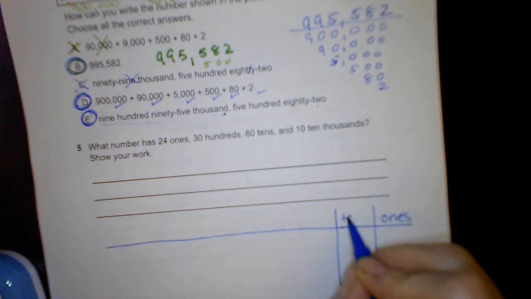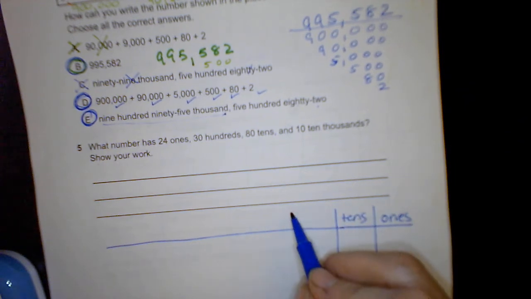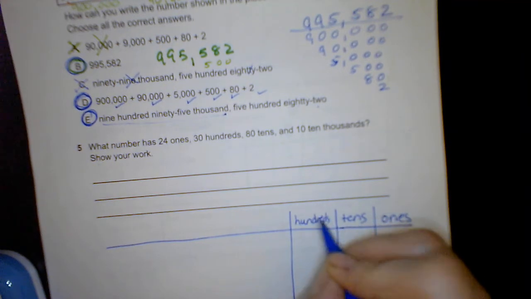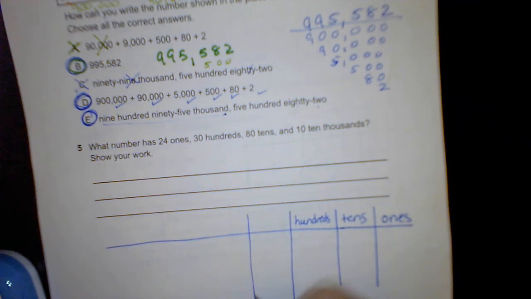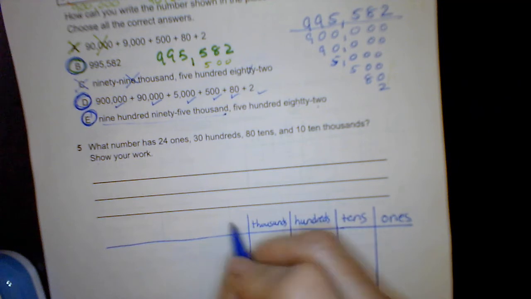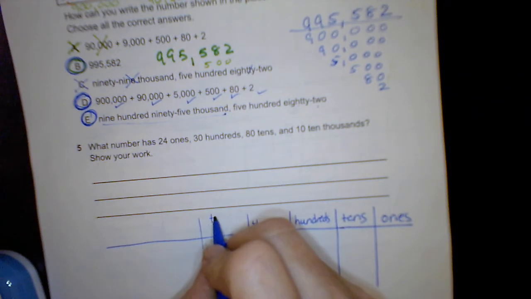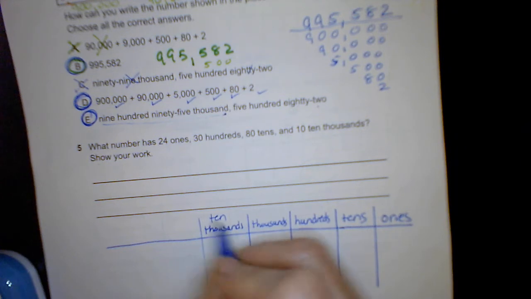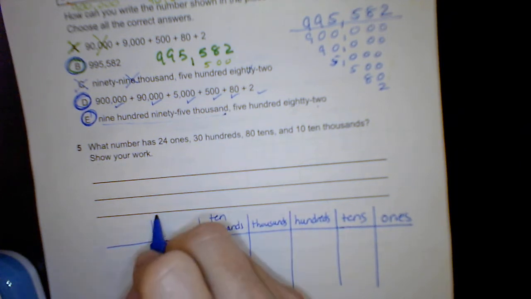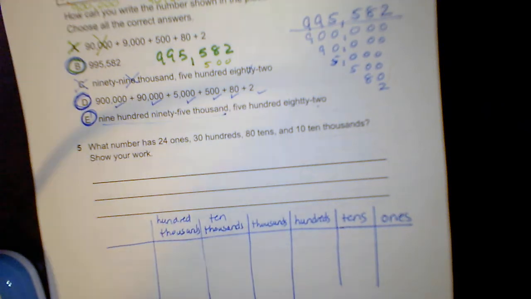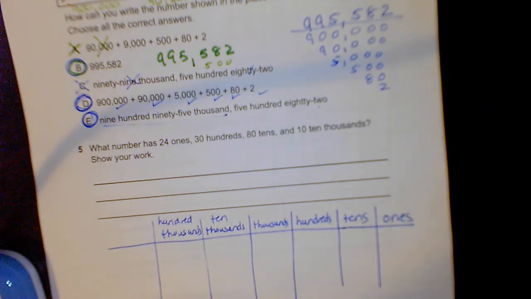I have my tens, and I am modeling for you how to do this so that you can do this yourself. I have my hundreds, I have my thousands, I have my 10,000s. Oh, I hear an owl outside. I don't know if you guys can hear it. And I have my 100,000s. Because I feel like this helps us when we're doing that whole exchanging stuff.